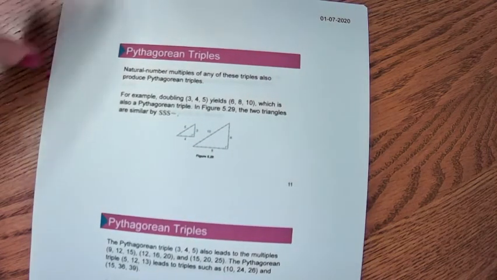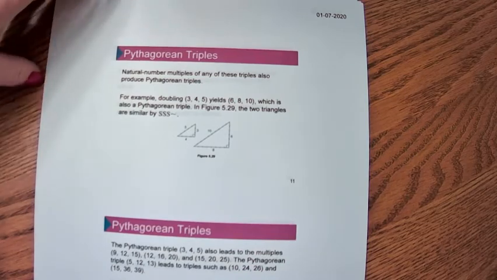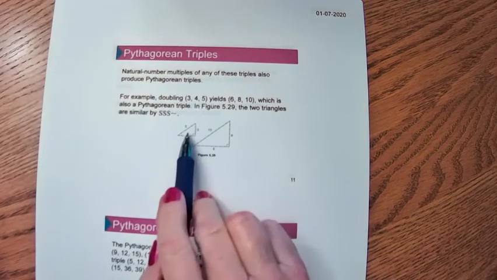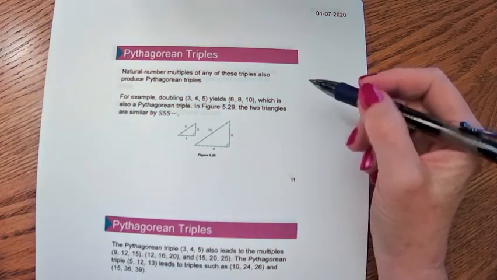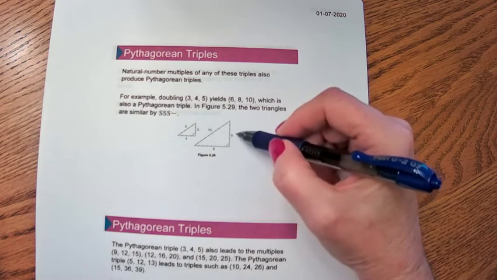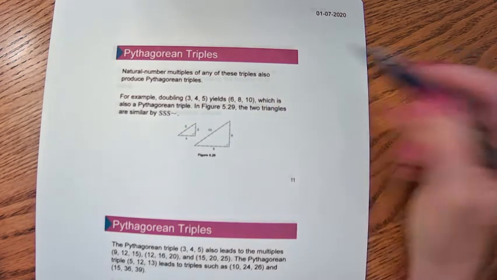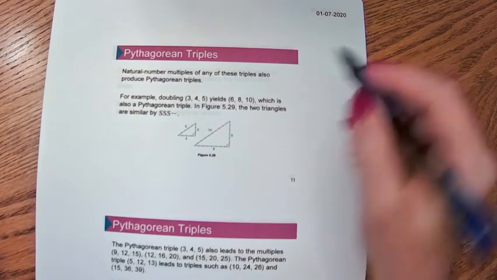All right, here, so this kind of used the shortcut I just used. If I have a 3, 4, 5 right triangle, and I have a 6, 8, 10 triangle, I've multiplied that by 2, multiplied that by 2, and that by 2.